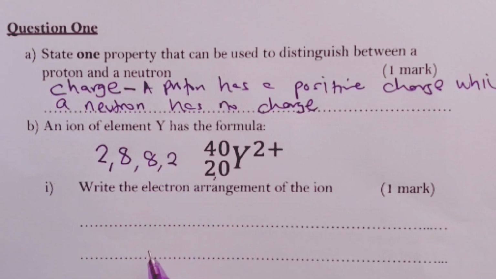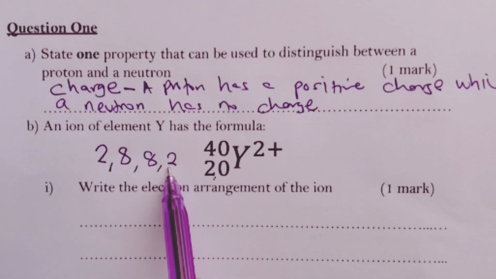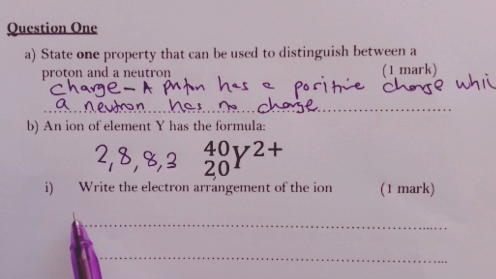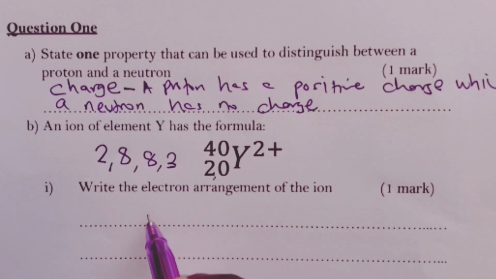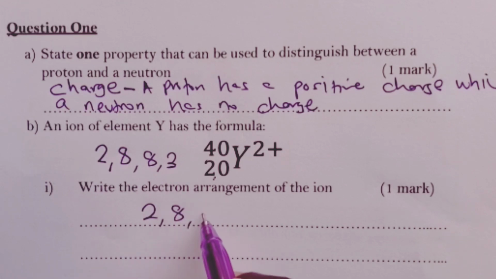But it forms an ion through loss of 2 outermost electrons. So in Part 1, we are asked to write the electron arrangement of the ion. After losing the 2 outer electrons, the ion now would have a configuration of 2.8.8.